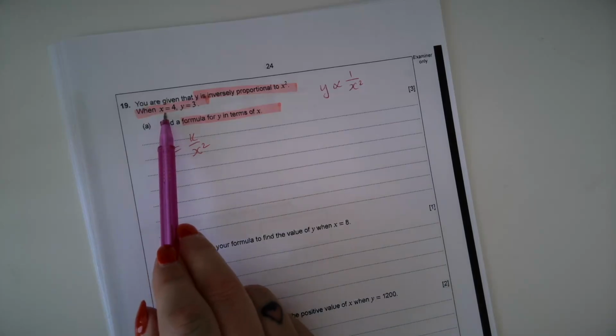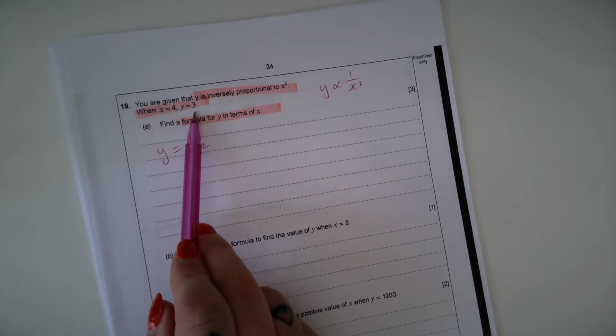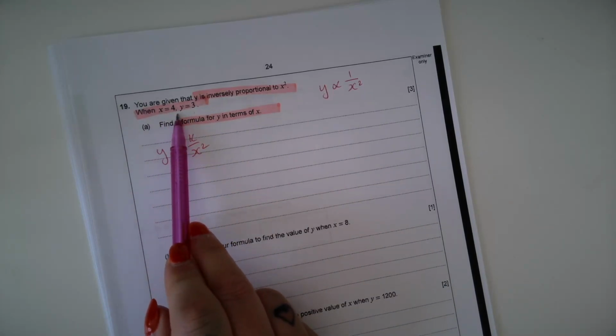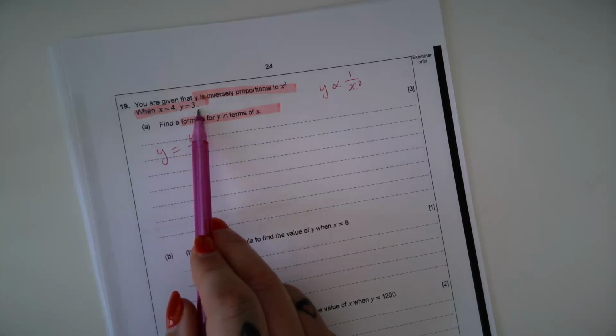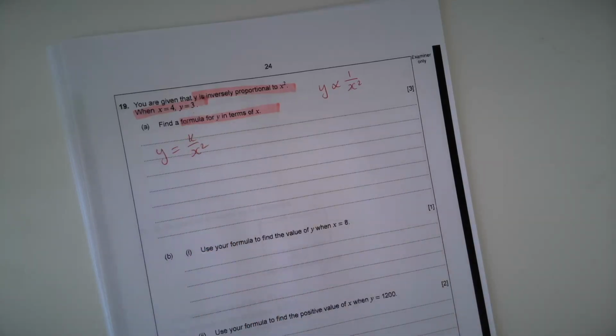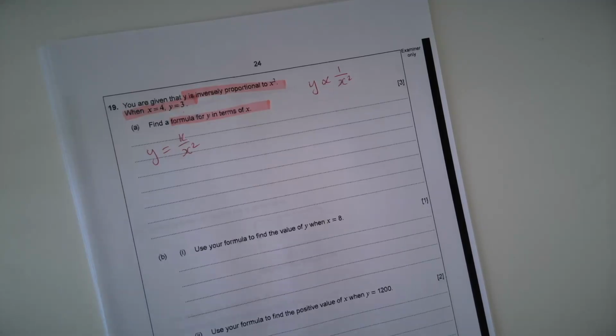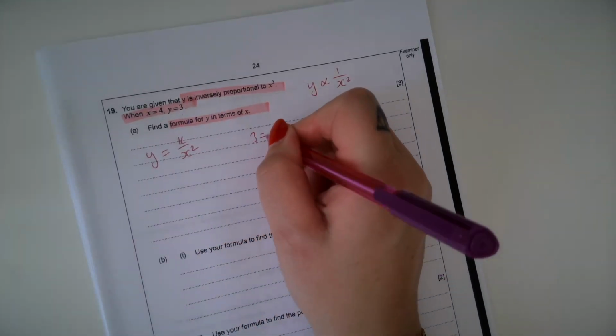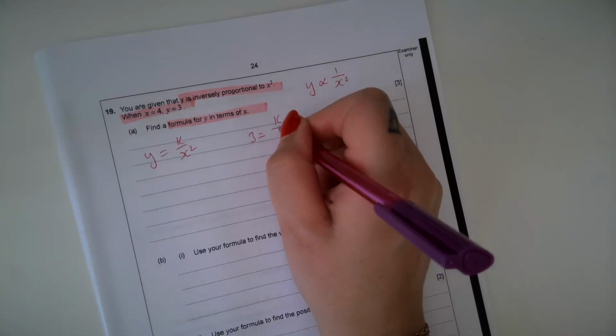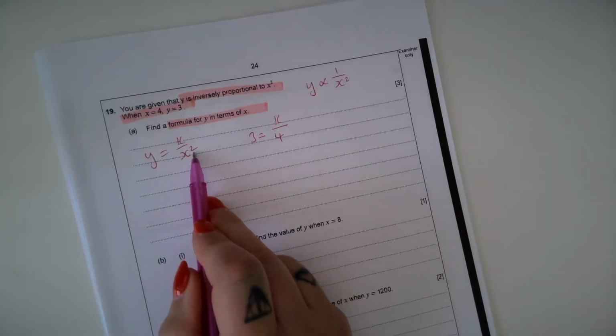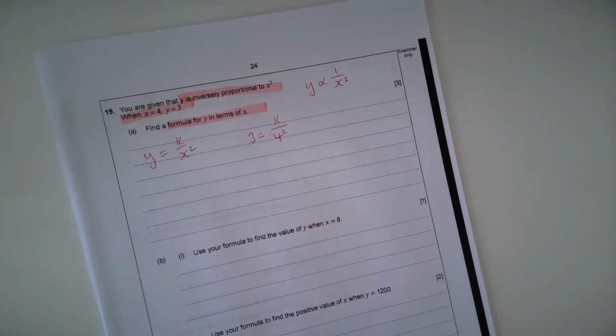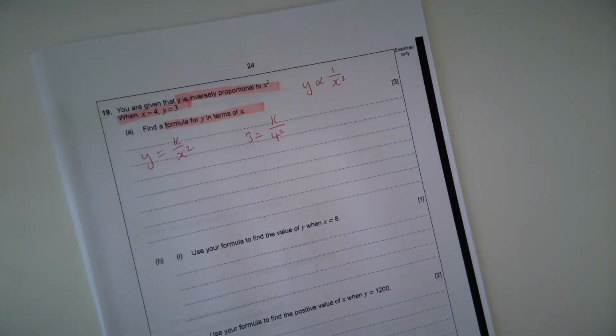I'm going to use the information they've given me, the two corresponding values. So when x equals 4, y equals 3. I can use those to find k, this constant of proportionality. So if y is 3, substituting these in, and x is 4. Don't forget to square it here, guys. That's a common mistake that people make in the exams. They forget that it's x squared.